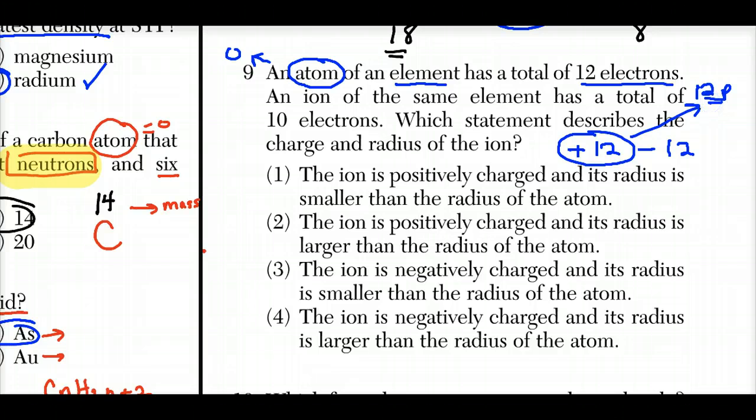That was key. Now, the word ion means charge, so the atom is either negative or positive, depending on whether it lost electrons to become positive or gained electrons to become negative. The same element has a total of 10 electrons. It started with 12, and now the charge outside the nucleus is -10.